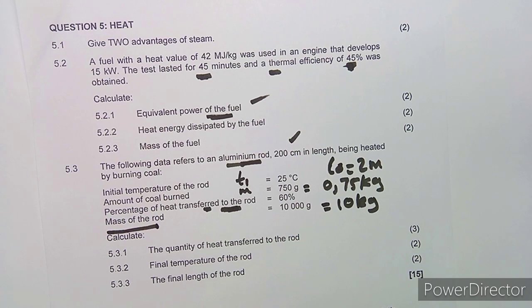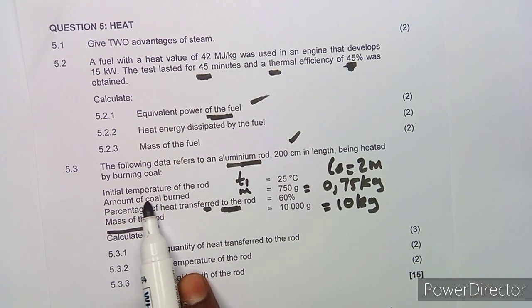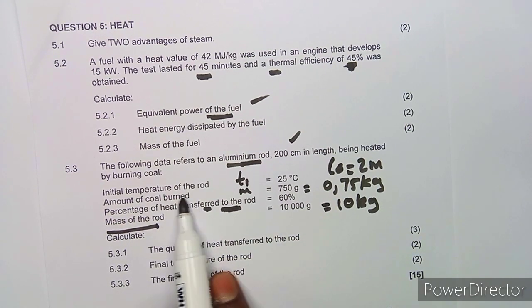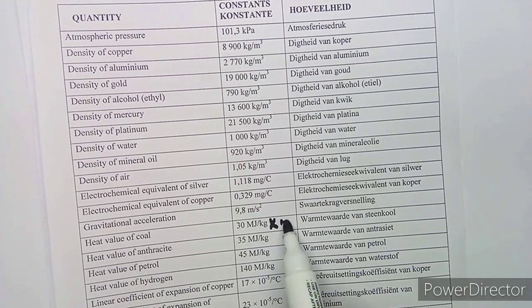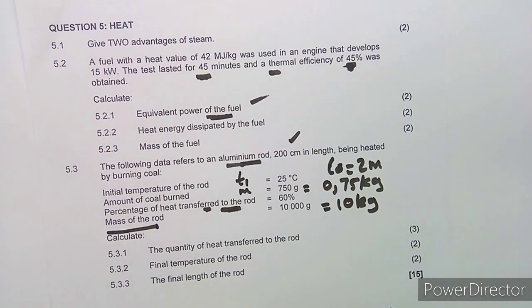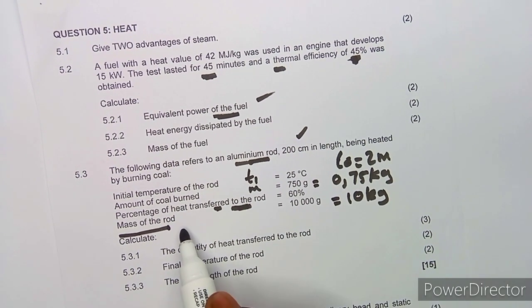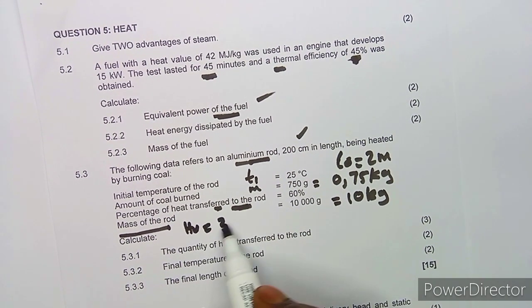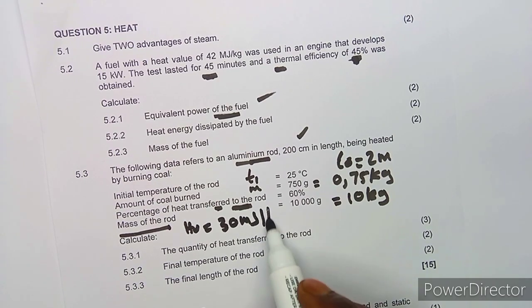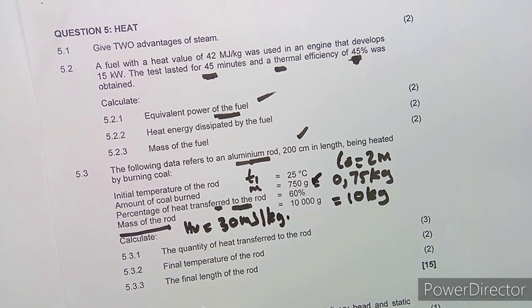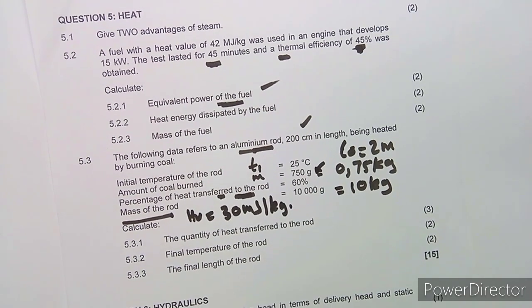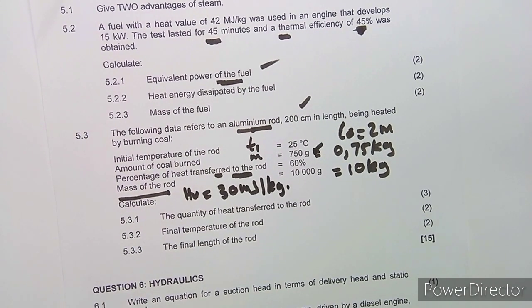The heat value that we need: there is coal which is burnt here. Take note, guys, the amount of coal which was burnt. So we need the heat value of coal, which is 30 megajoules per kg, not for aluminium, but for this coal, which is the fuel.